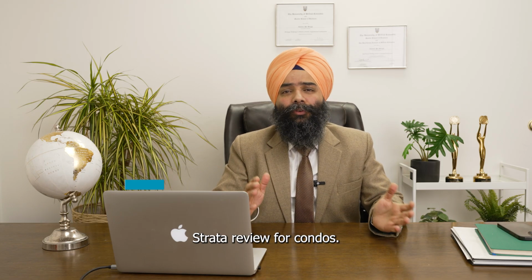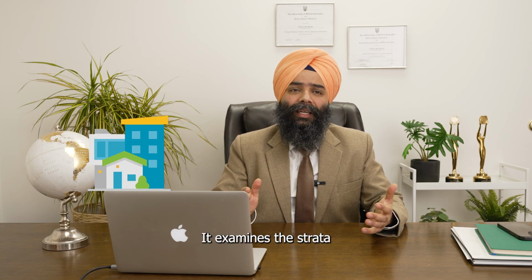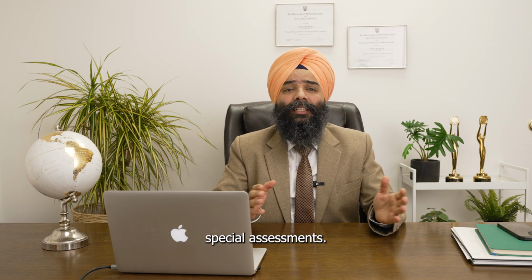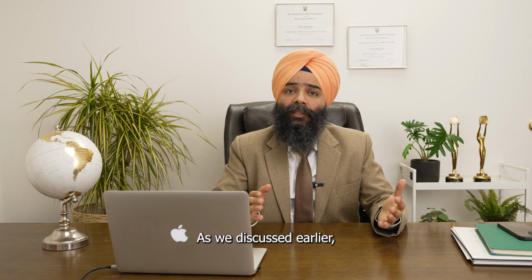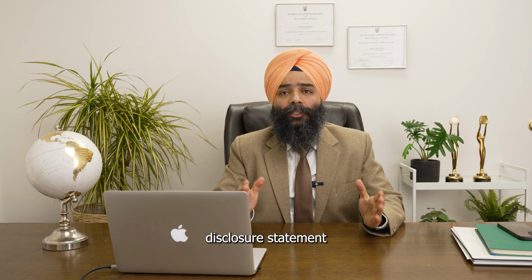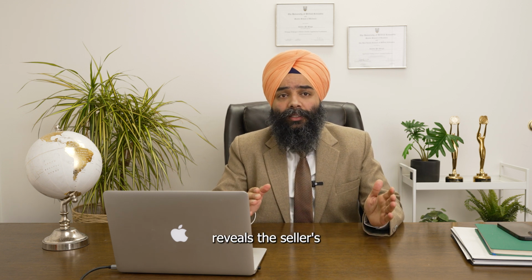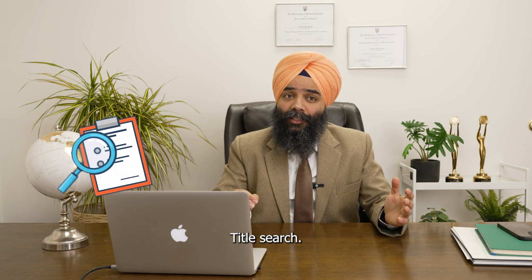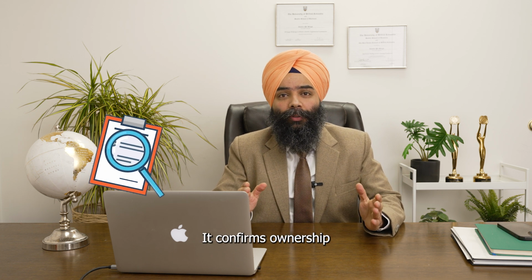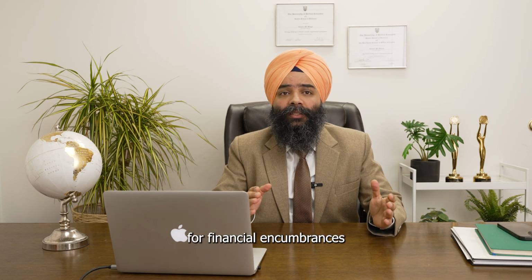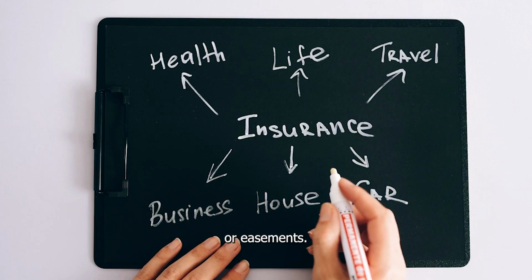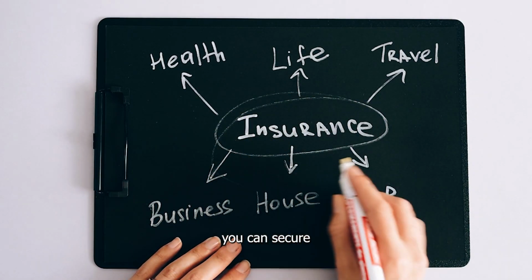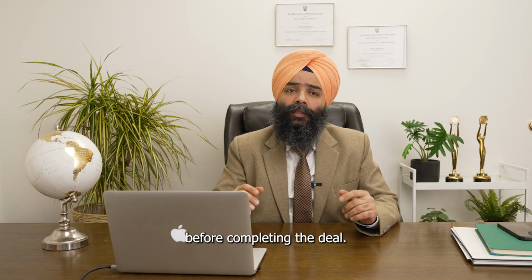Strata review for condos or townhomes. It examines the strata's financial health, meeting minutes, and any pending special assessments as we discussed earlier. A property disclosure statement reveals the seller's knowledge of any defects or past issues. Title search. It confirms ownership and checks for financial encumbrances like liens or easements. Insurance confirmation. It ensures you can secure home insurance before completing the deal.